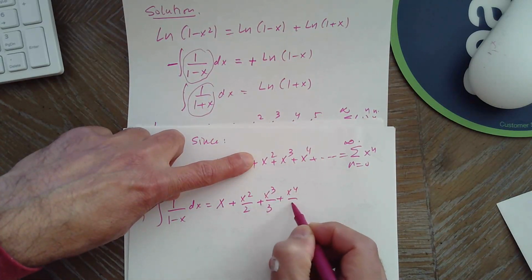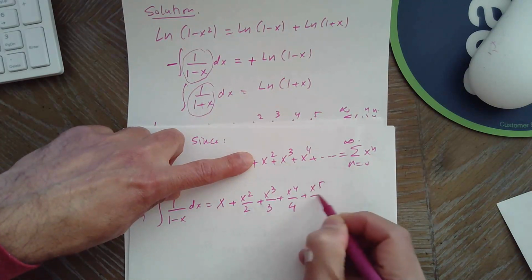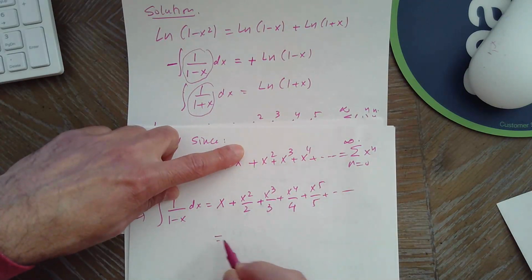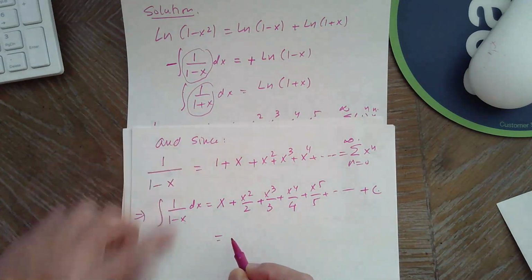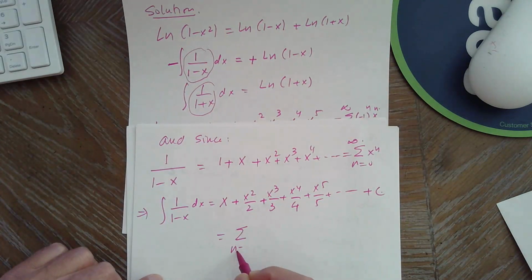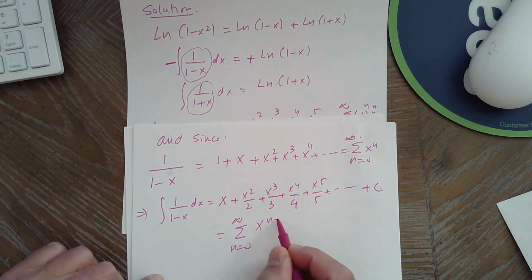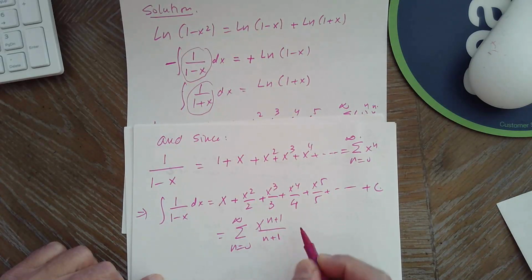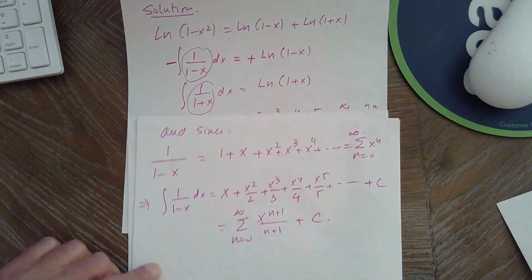That's x^4 over 4, x^5 over 5, plus c, which is going to be the sum from 0 to infinity of x to the n plus 1 over n plus 1, plus c.